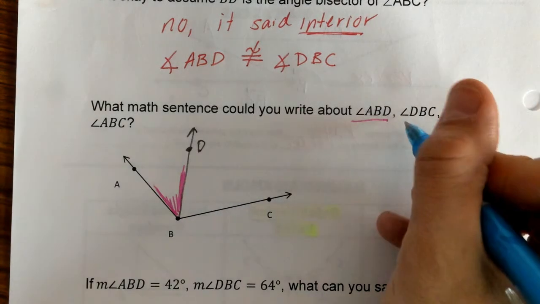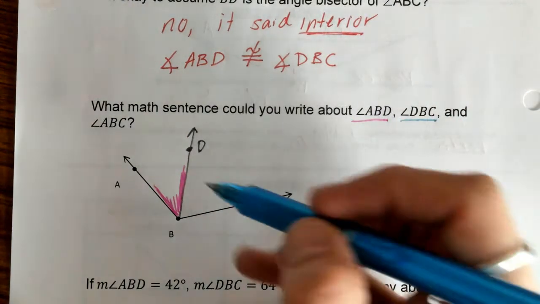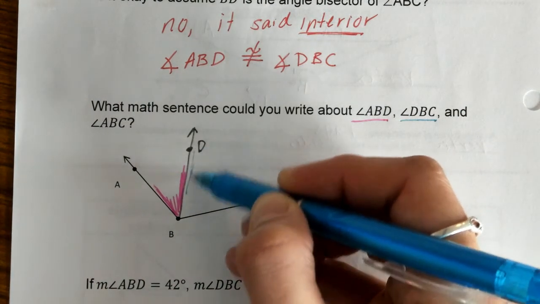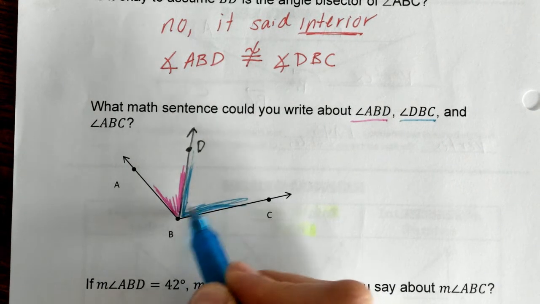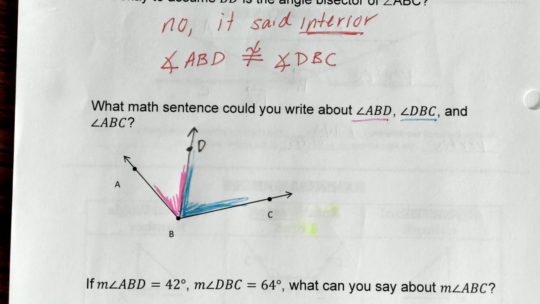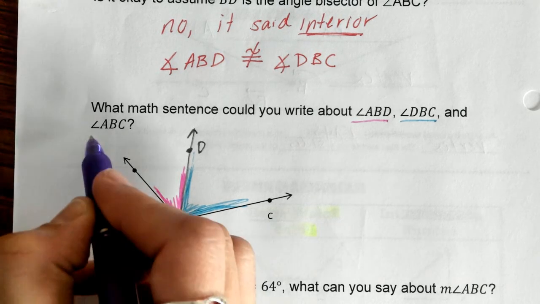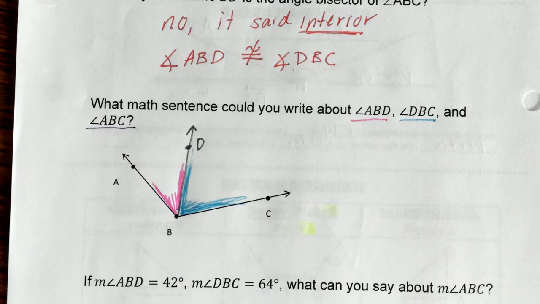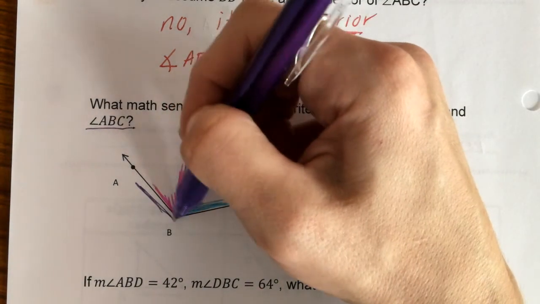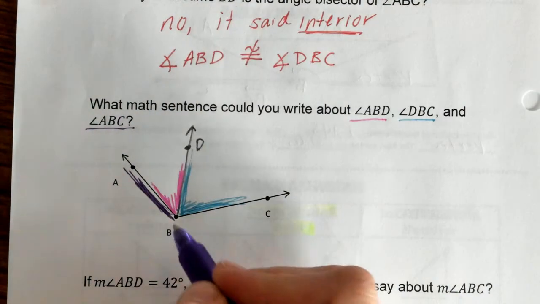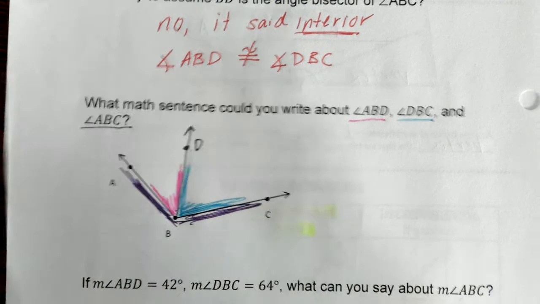Then I'm going to trace angle DBC, going with those letters from D down to B, over to C. So this angle right here. And then the last one is asking for angle ABC, which was the entire whole angle there. So I'm going to trace it on the outside so I don't get confused with all my colors. Now I'm looking right here at angle A, B, and C.